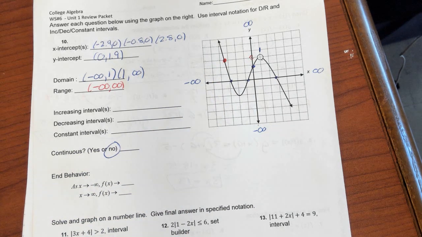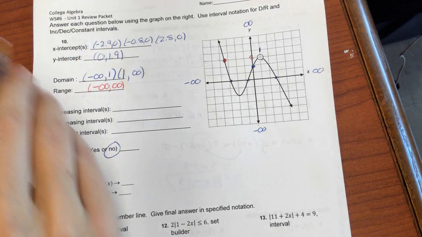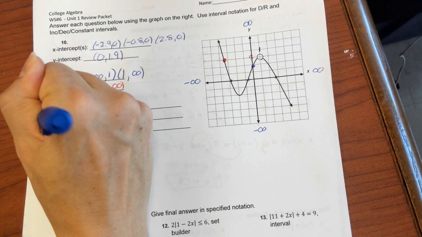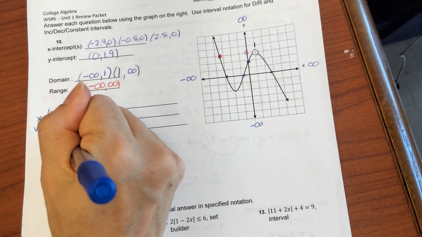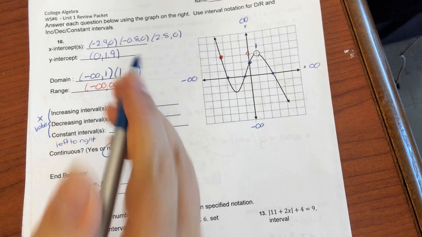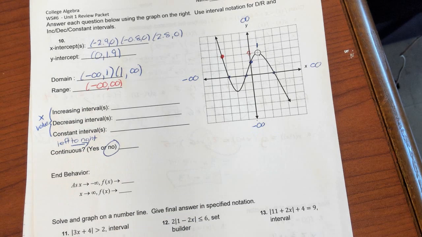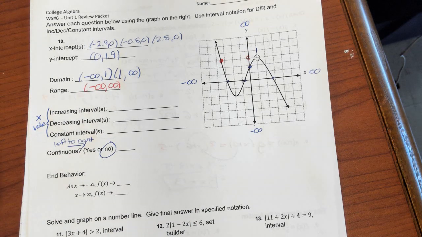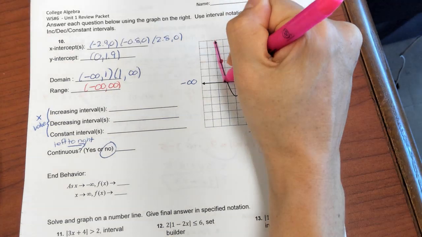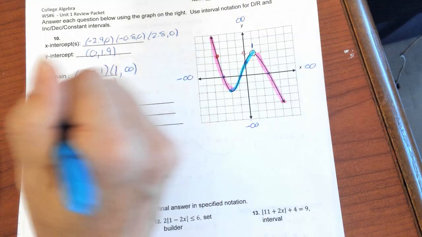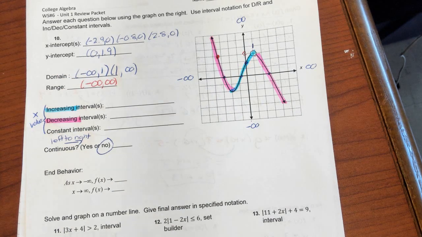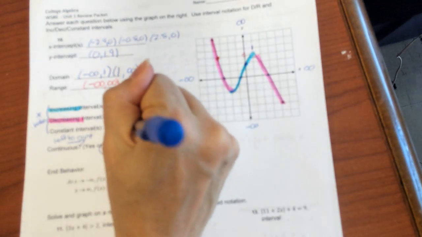All right, we said increasing is uphill, and all of these are going to use x values, and we go from left to right when we talk about uphill, downhill. So from left to right, this is downhill. That's decreasing. This is downhill. From left to right, this is uphill, which is increasing. And I don't have any flat part. Constant would be flat. I don't have any.